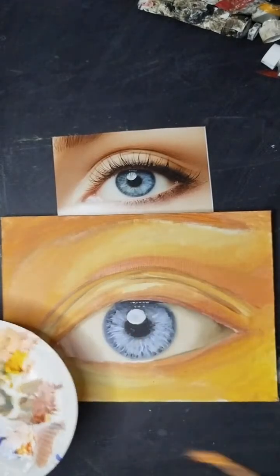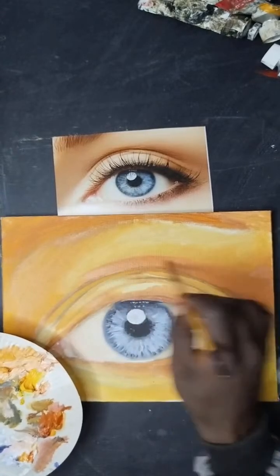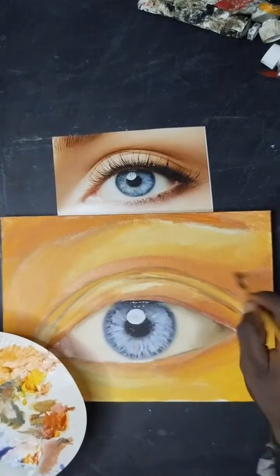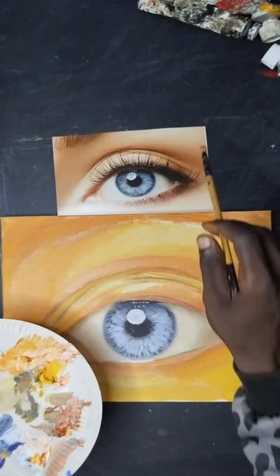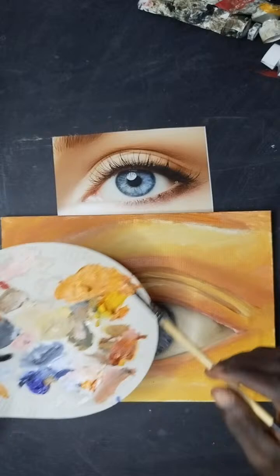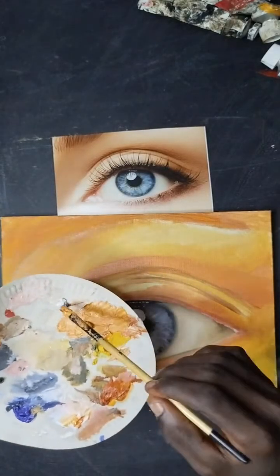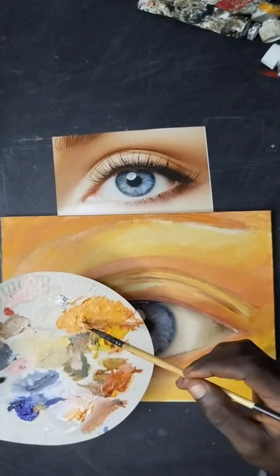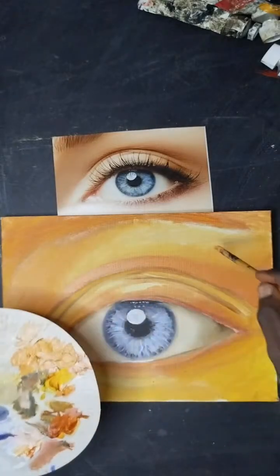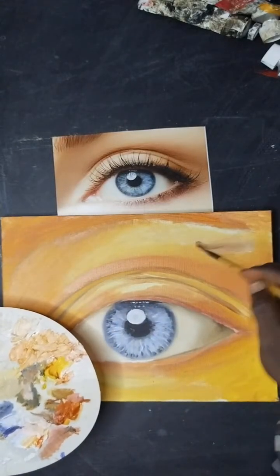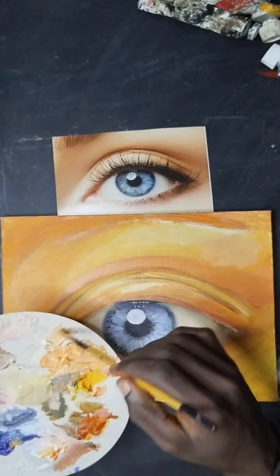Okay, for what I've mixed, I think this color is still fine. For light parts like this, we can add more yellow and white, or you test by using white first before adding yellow to our mixture. So I think adding white alone did an amazing job there.